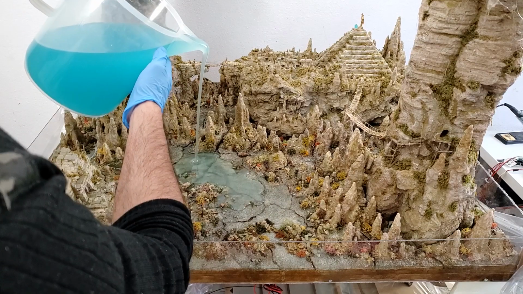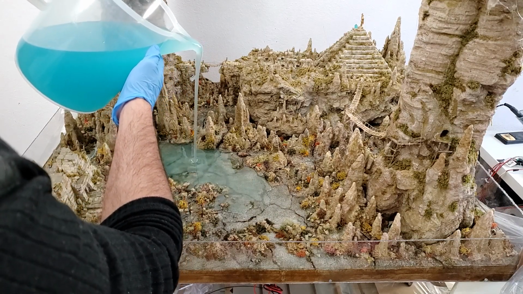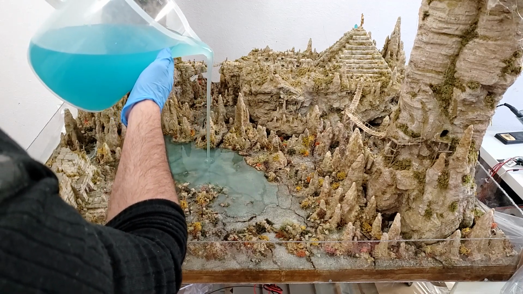As usual, we're going to use this model to create a real diorama. And this time the diorama is going to be big and awesome. But now, no more talking, and let's start.